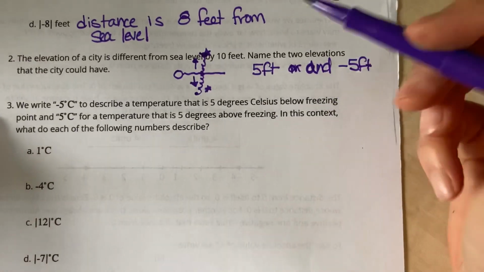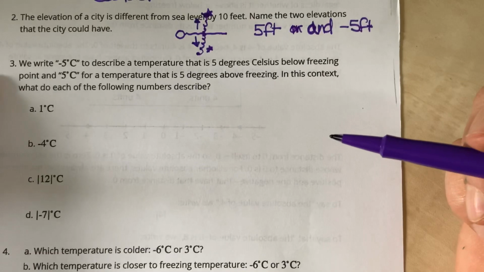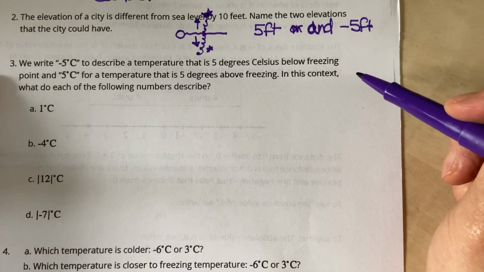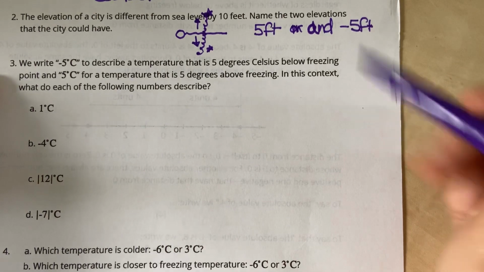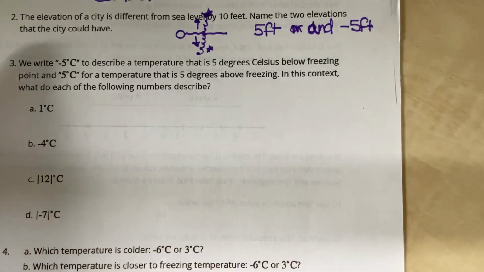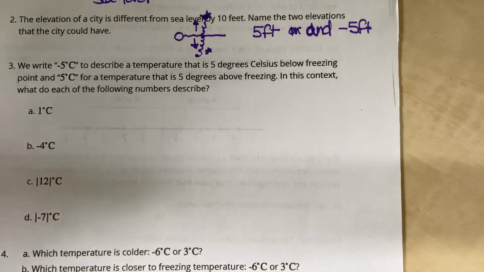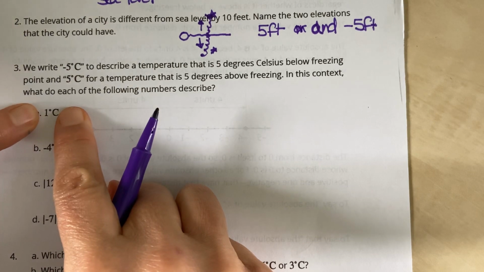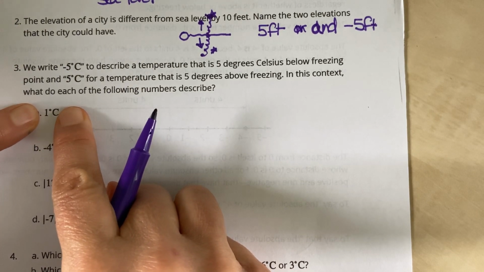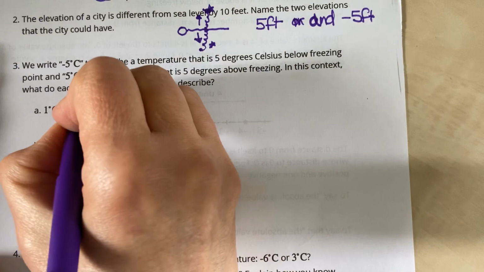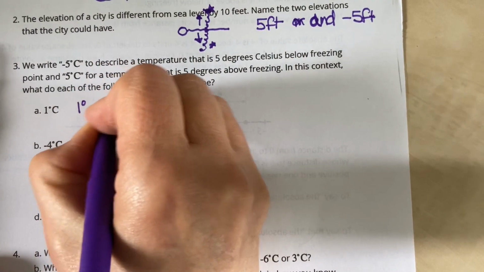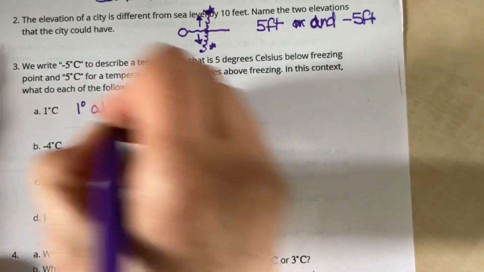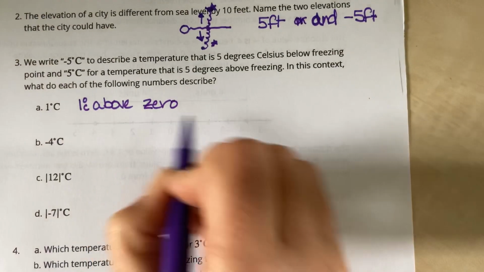All right, the third one, almost done. We write negative 5 degrees Celsius to describe a temperature that's 5 degrees below freezing in Celsius, and 5 degrees Celsius for a temperature that's 5 degrees above. In this context, what does each mean? Okay, this isn't asking for an absolute value. I'm not asking you how far from 0 it is. I'm saying, what does this tell me? This means it is 1 degree Celsius above 0.